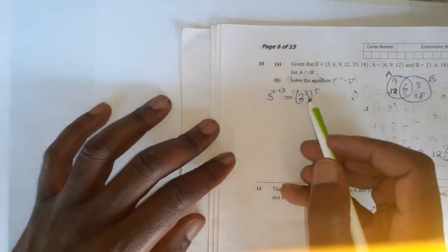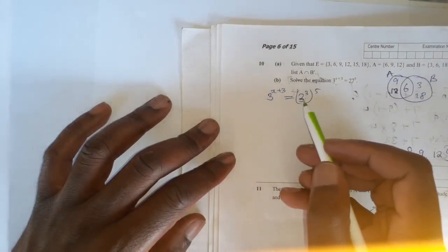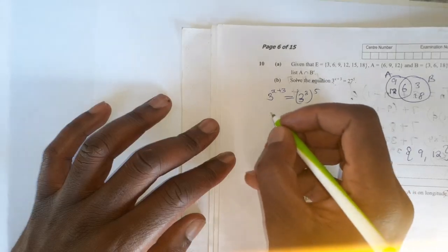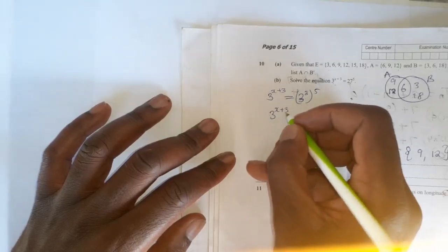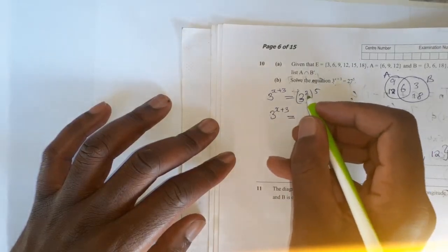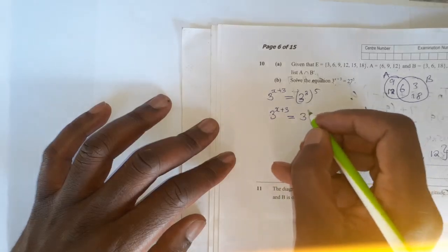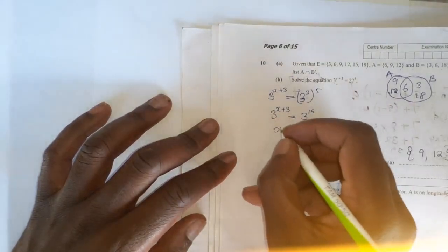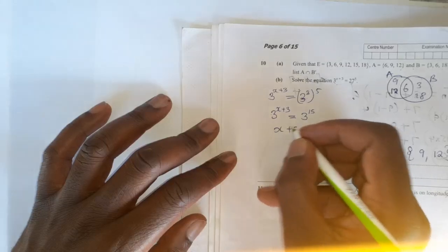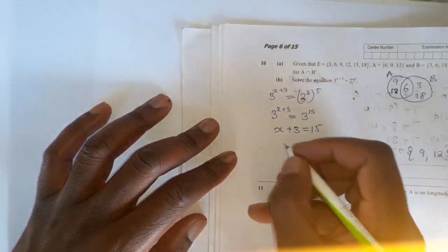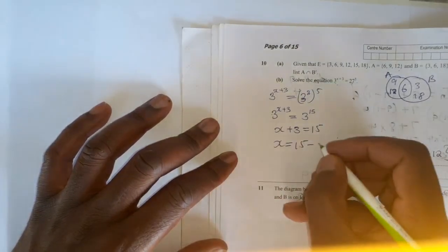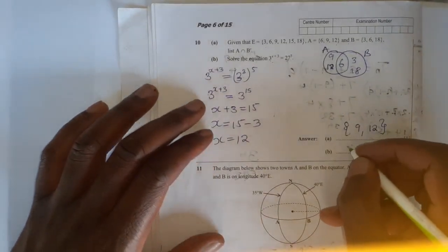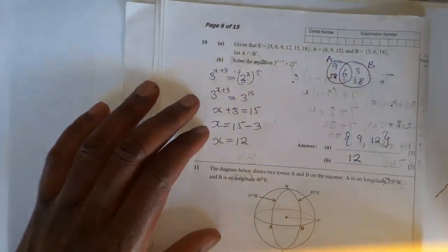So what does this give us? This is giving us what is in the brackets here. 3 to the power 3 is the same as 27. So we go on and say 3 to the power x plus 3 is equals to, according to the power rule here, you have to multiply this one by that one. We're going to have 3 to the power 15. Then once the bases are the same, we equate the indices. So we're going to have x plus 3 is equals to 15. And x is equals to 15 minus 3. Our x is equals to 12. That is our answer there.